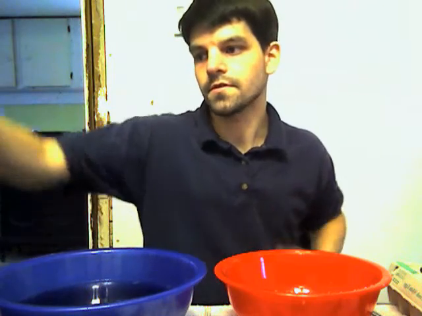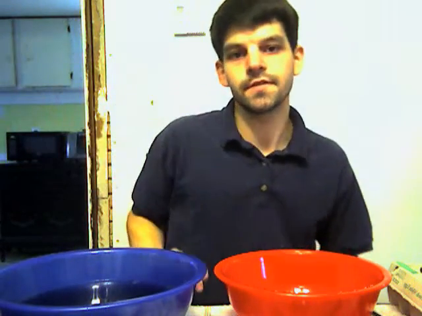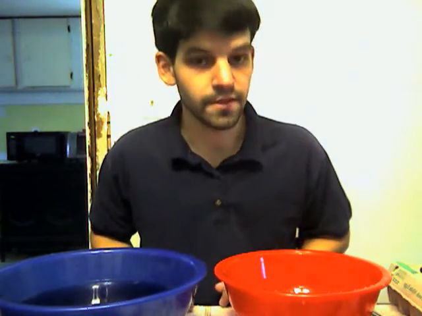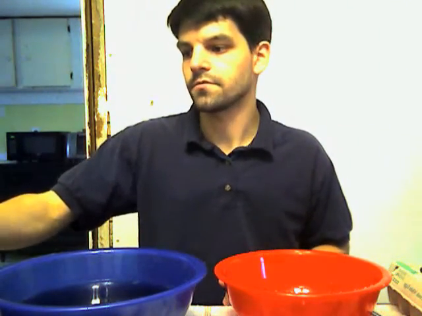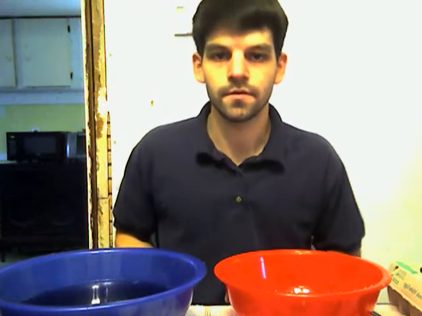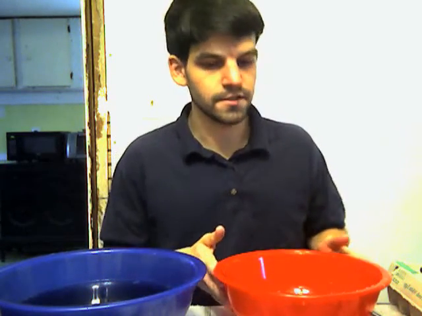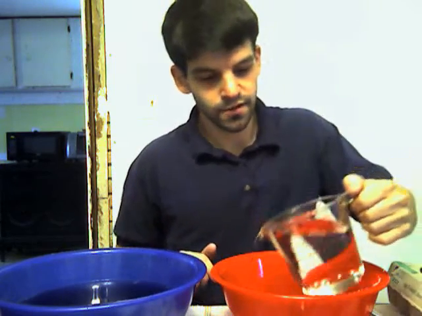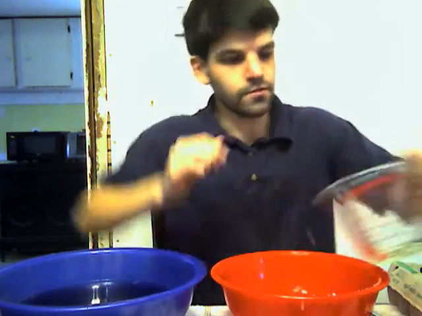What I found with using the liquid detergent is it does not bond or react well with the water, even despite the fact that you mix it well. So I found that using the powder was able to dissolve much easier. So what you're going to want to do for this experiment is put 3 cups of water into a bowl.